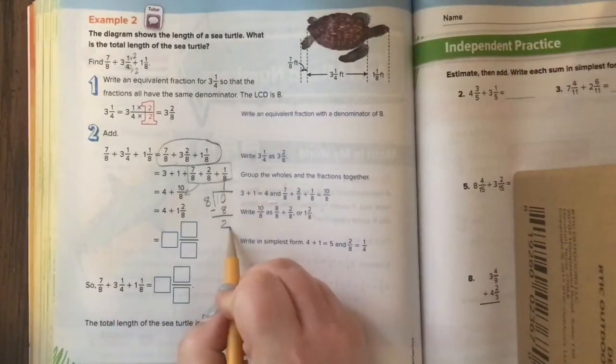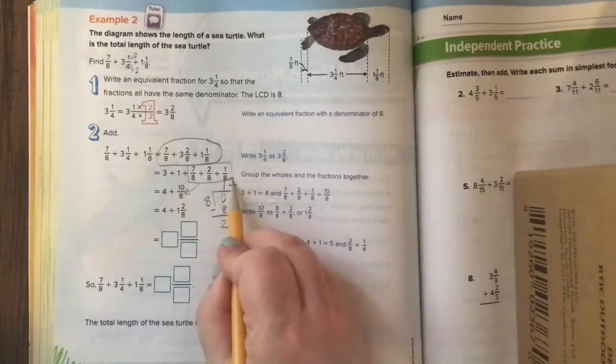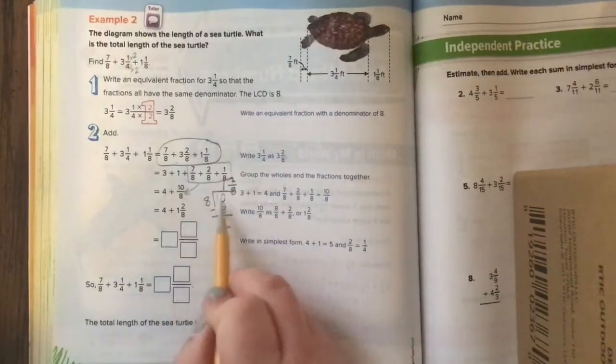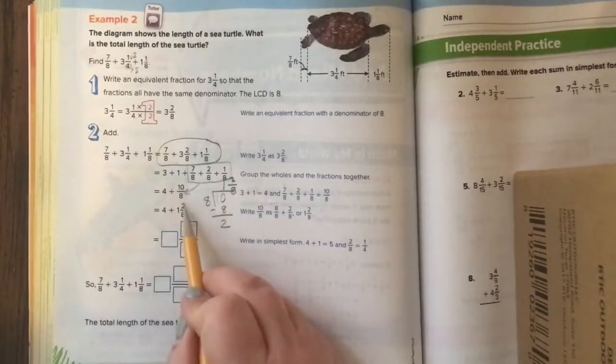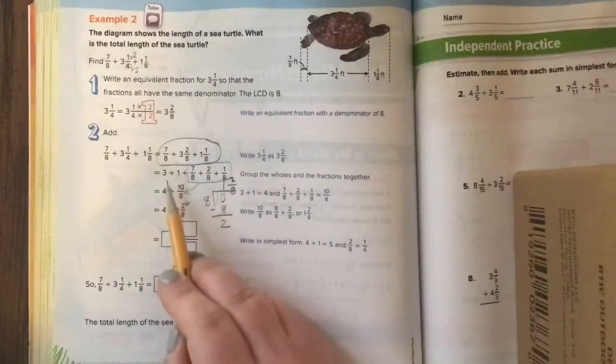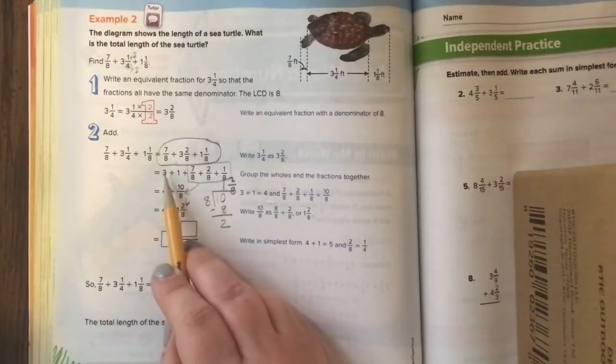I get a leftover amount of 2. Leftover amount on top, 8 on the bottom. And you'll see they show you that right here. 1 2/8.